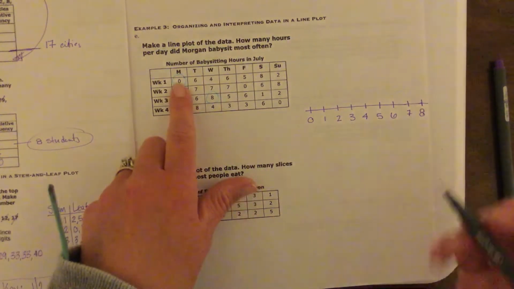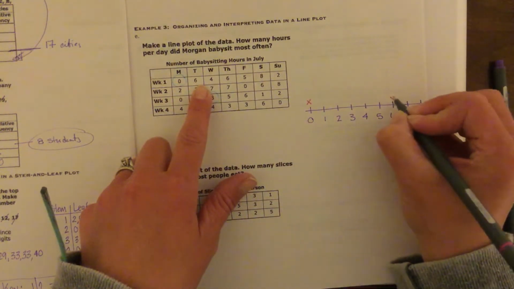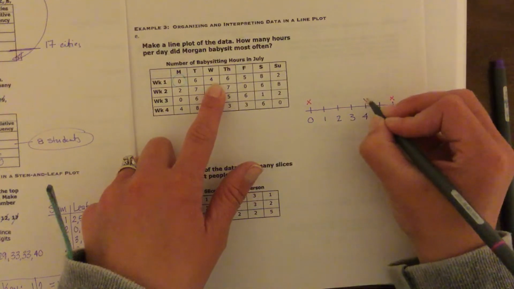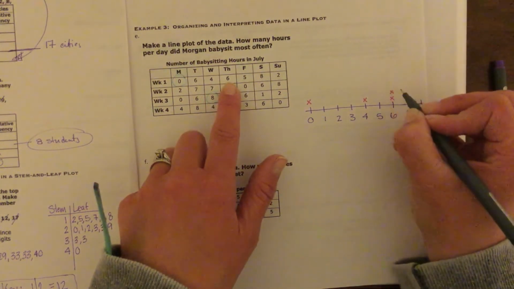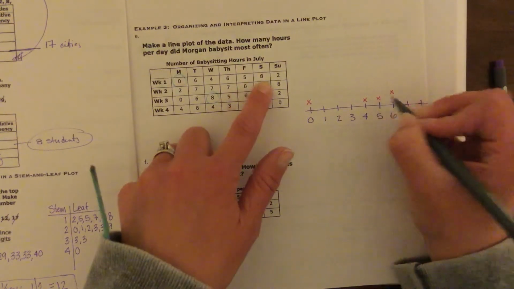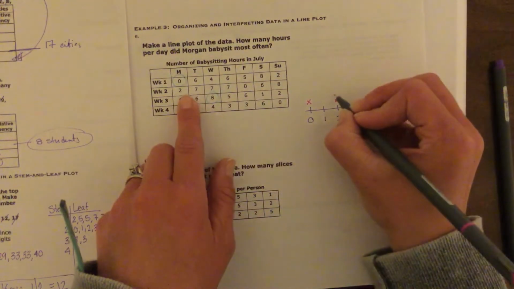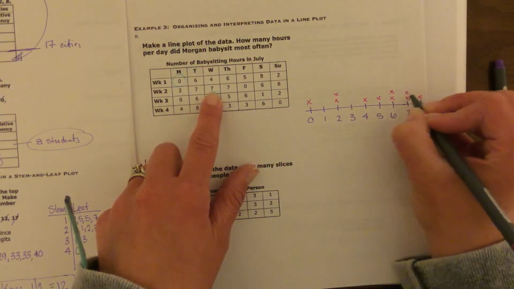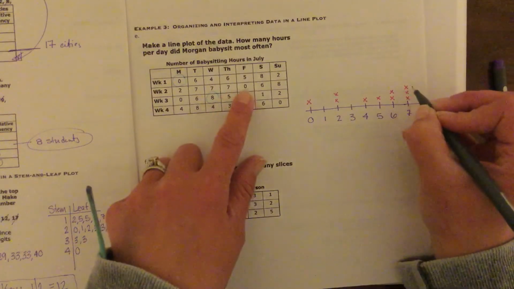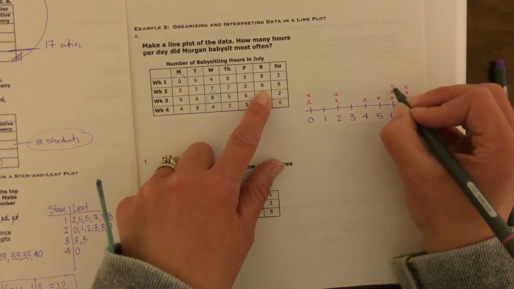So for example, I've got 0, so I'll put a line above. I've got 6, you put a line above. You've got 4, you put a line above, or X above. 6 again. 5, 8, 2. And you just do this for all of your values, because this data in the table isn't organized by the number of hours, it's just organized by the week.